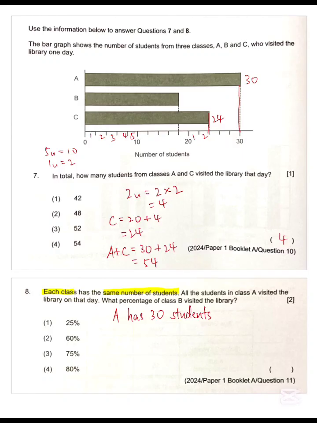So from this bar graph again, let's see. So for B, right? For B is over here. Alright, so the nearest number we can see to its left is 10. So how many gaps do we have from 10? So we have 1, 2, 3, 4. So we have 4, right? So 4 units equals to 4 times 2. Right? Recall 1 unit is 2 over here. Alright, so 4 times 2 is 8.